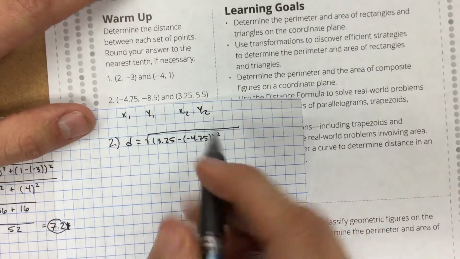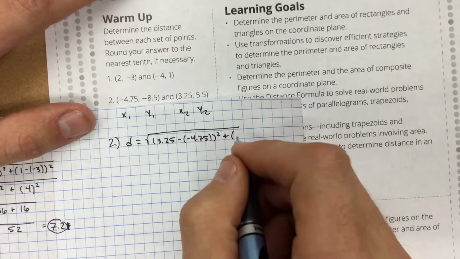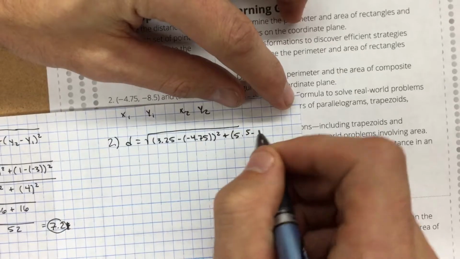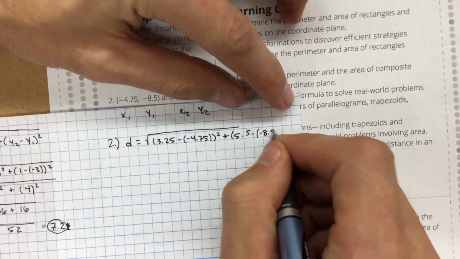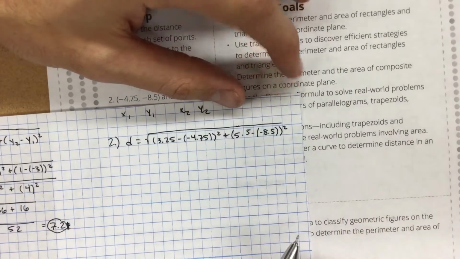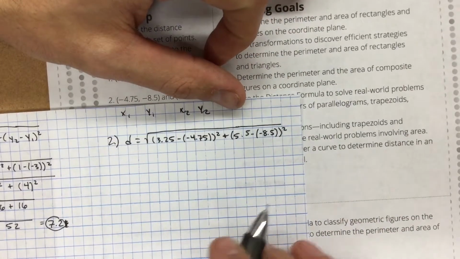So that's just our x's. Plus, in a new parentheses, y2 minus y1. This time it's going to be 5.5 minus, and again, negative 8.5. I like to put that in parentheses just so that I can see that a little bit better. So this looks big and ugly. It's got a lot of decimals, but actually it works out to be okay.